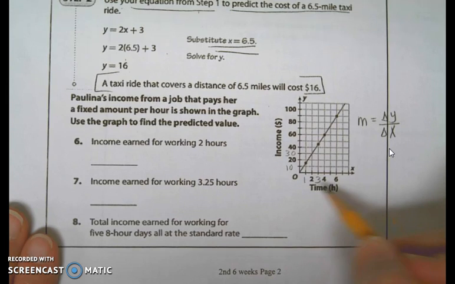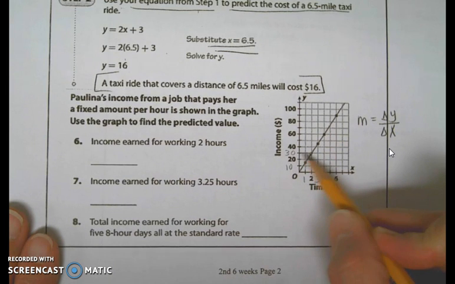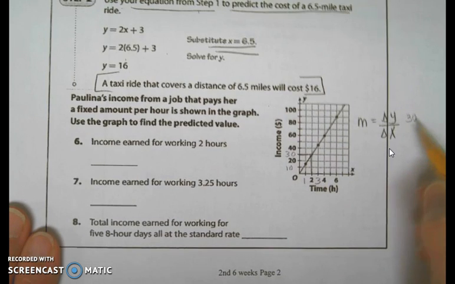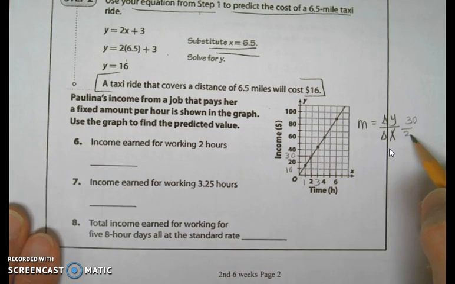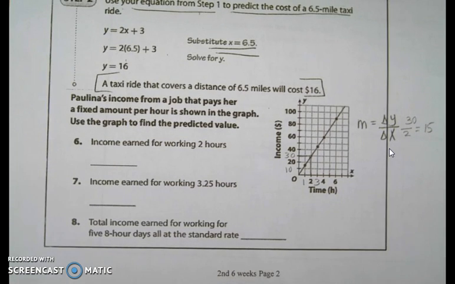So I'm looking for an easy intersection, which I see at 30. So 30 and 2 is 30 divided by 2, which equals 15. So my slope is 15.